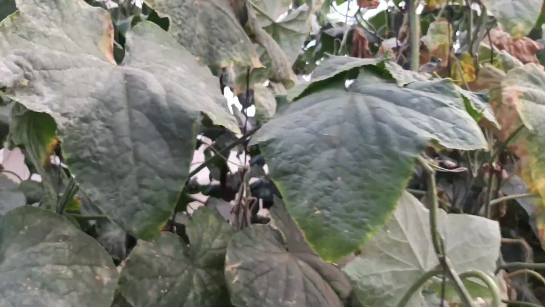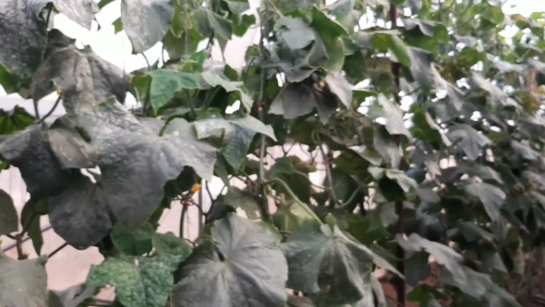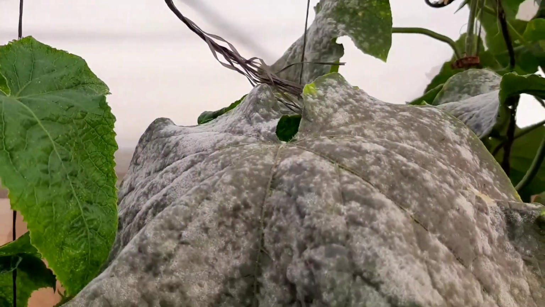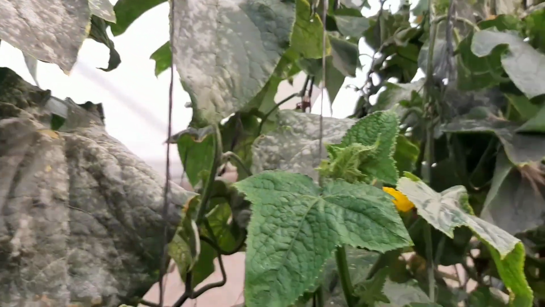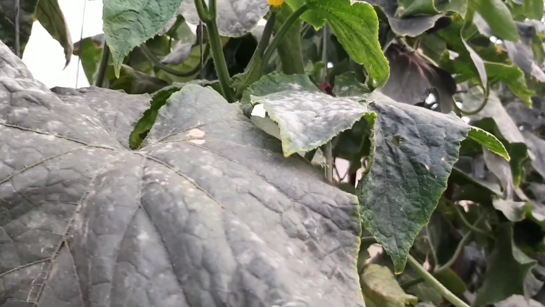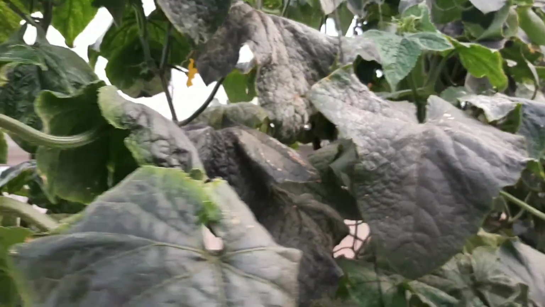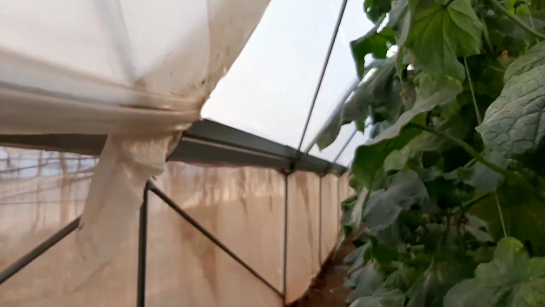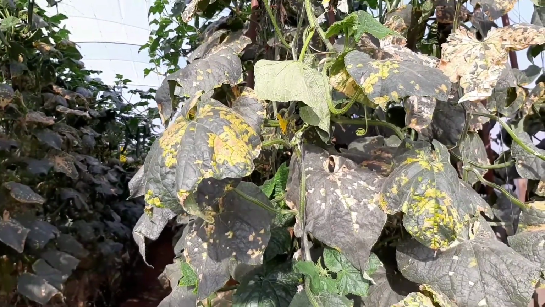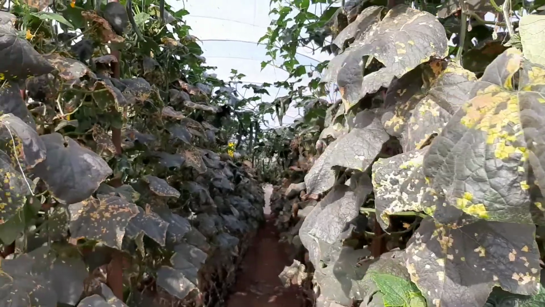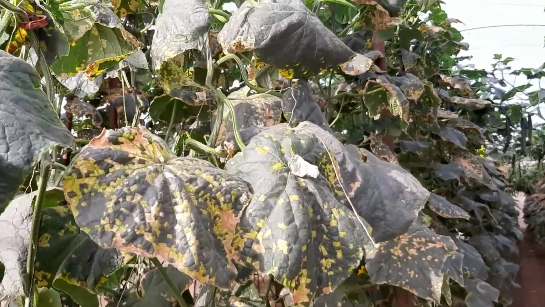It can be quite menacing, and this is another leaf that's been attacked. So you can check out some of the potential remedies to this.